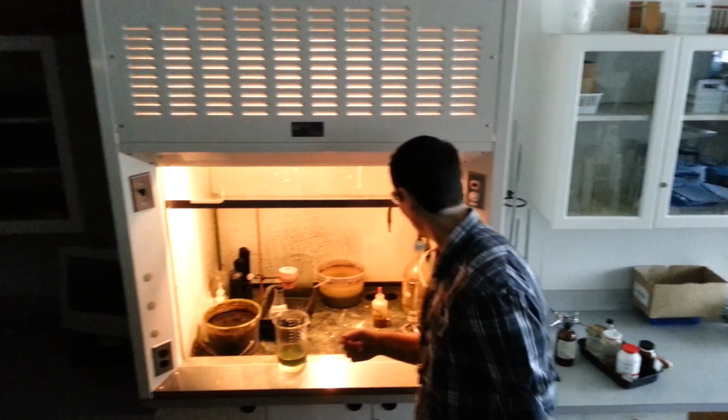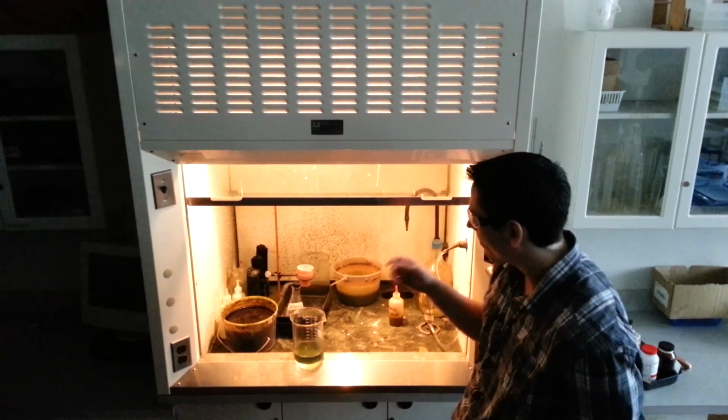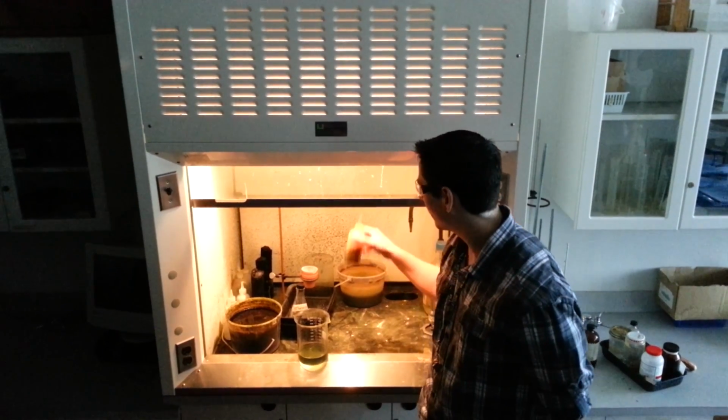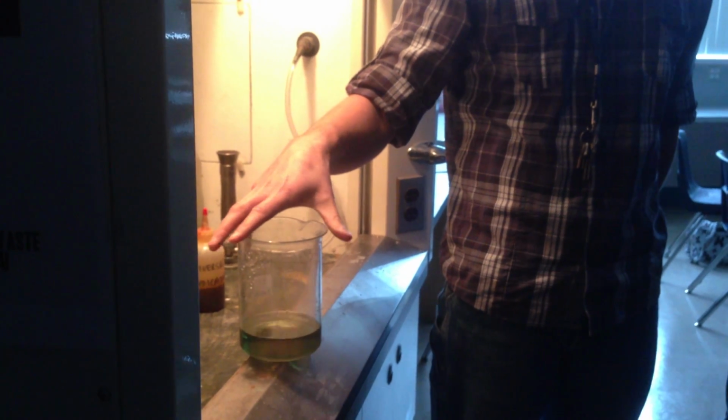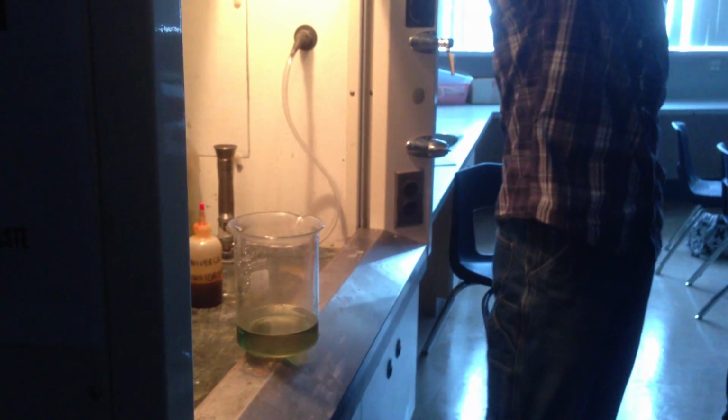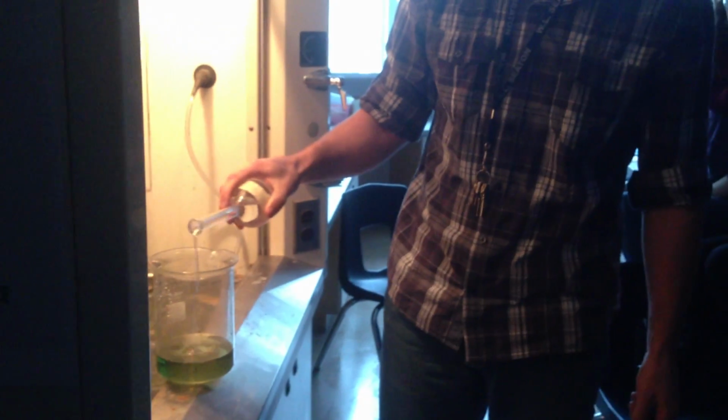And just to show you that these are basic, I took a bit of universal indicator solution and put it in some water. Universal indicator changes color depending on the pH of the thing that it's mixed with. We're recycling chemicals. Good times. So I just want to get this so that it's not as dark at the start.